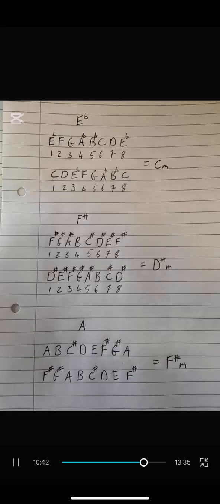So for E flat, the relative minor of that is C minor, because the sixth in the scale is C. So that's the relative minor. And then if you look and see the third in the scale, that's E flat, so that's its relative major. Same with the F sharp here. The sixth in the position is the D sharp, so it becomes D sharp minor. Same third as the F sharp. And then finally for the A, you can see there the sixth in the scale is F sharp, so F sharp minor is the relative minor to A. And then we can see in the F sharp minor scale that the A is third, so that's its relative major.